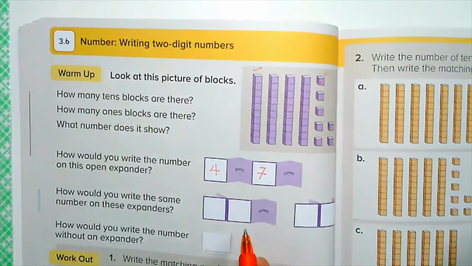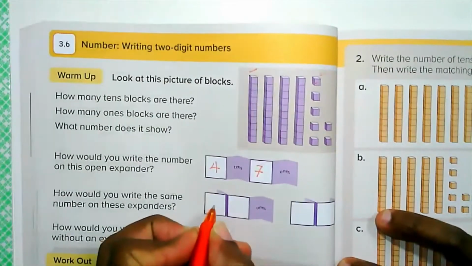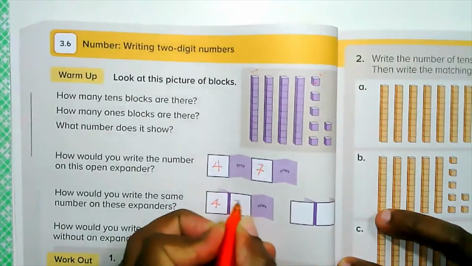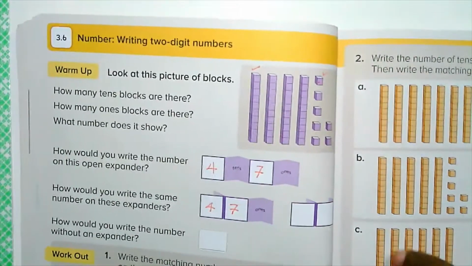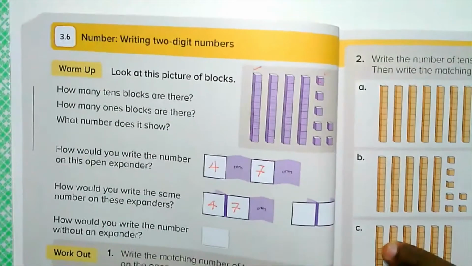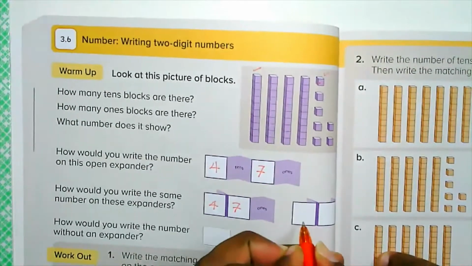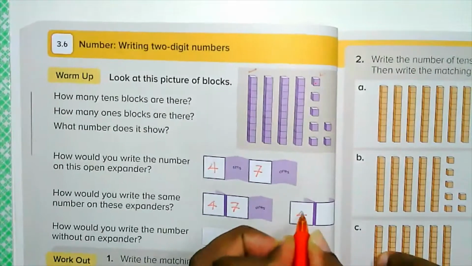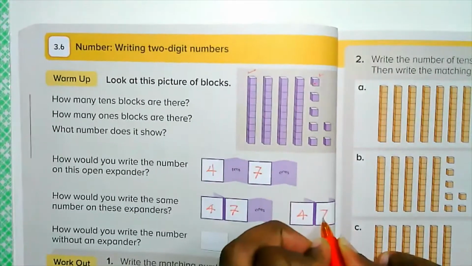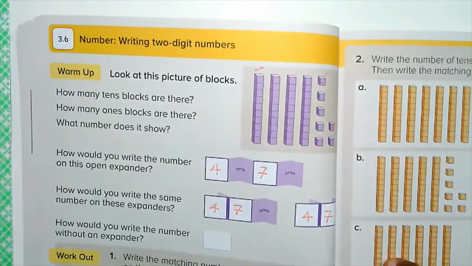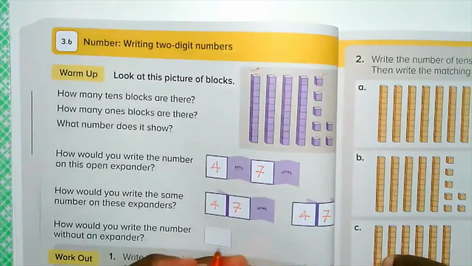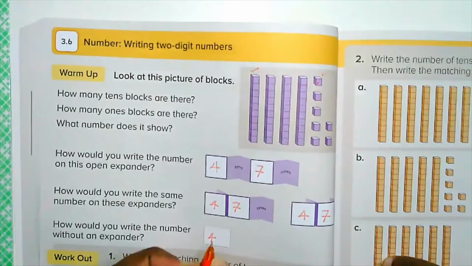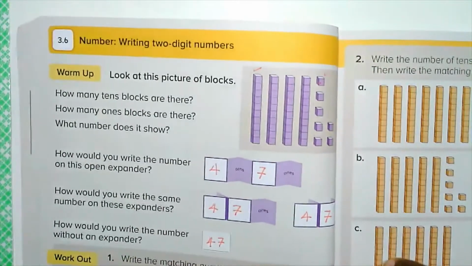And we can also write it on the same expander to be 47 ones. And we can also write it as 47. And we can also write it without the expander to be 47.